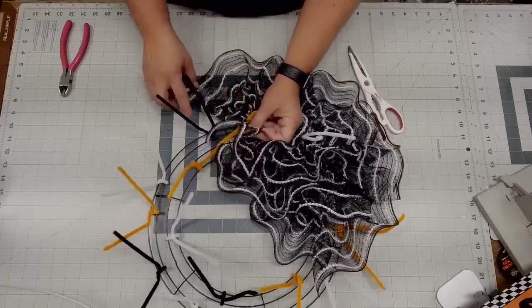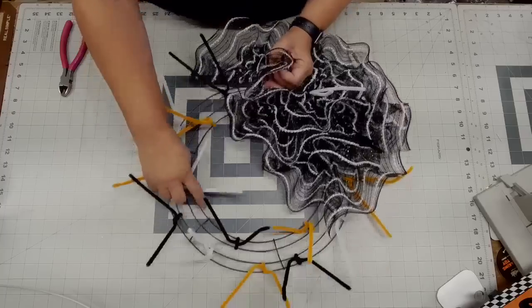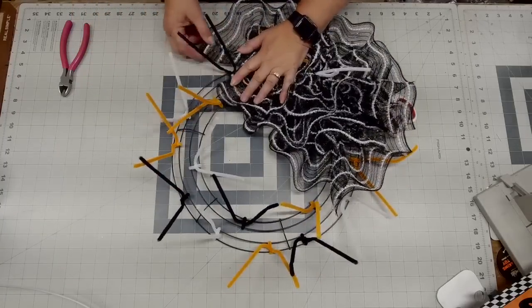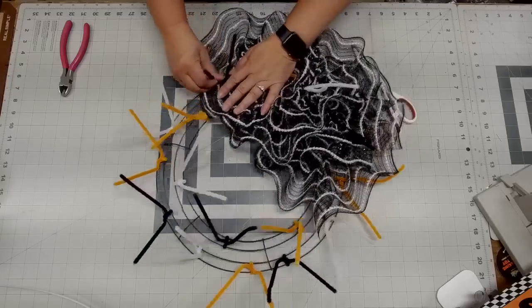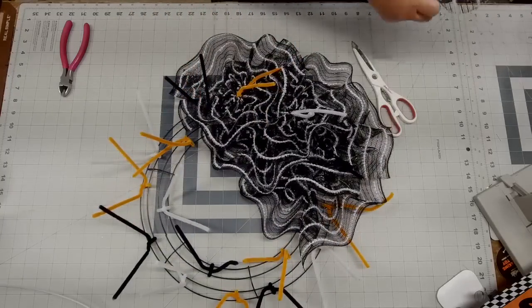So see, we're coming into that left side section right here where we have our weld. So I'm taking the end, I'm going a little bit above and a little bit below so that it's preparing for that mesh to fall into that section.